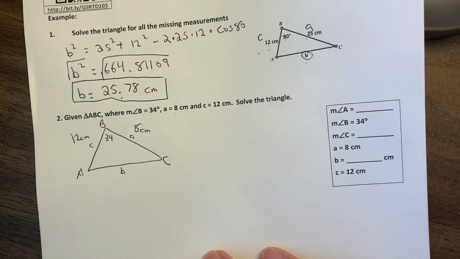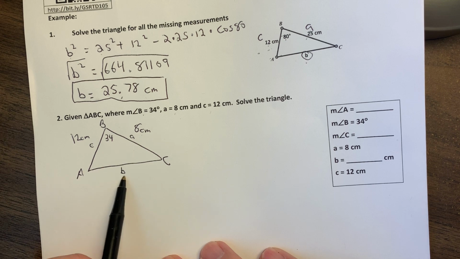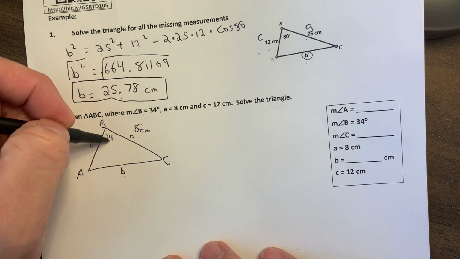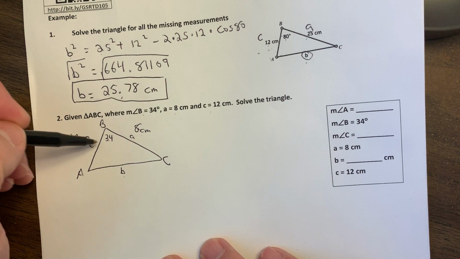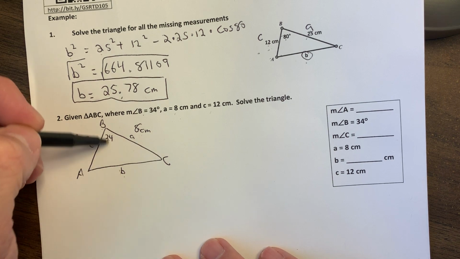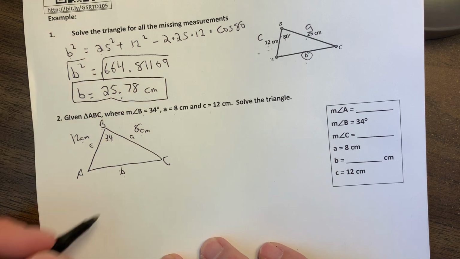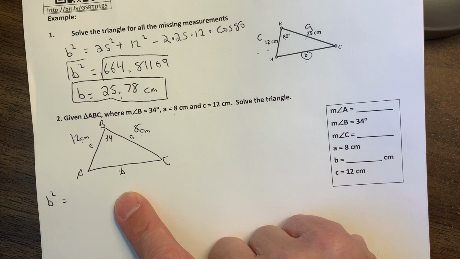If you notice, this is a side-angle-side relationship. I could use the law of cosines to find side B, and that's exactly what I'm going to do. If I see the side-angle-side relationship with the 3 pieces of information, I'm going to do that. I can't use the law of sines, guys. I don't have enough information. This is not the ratio. I need B in order to do law of sines. So I'm going to do law of cosines. We're going to do B again, so B squared. And just remember what the formula is.